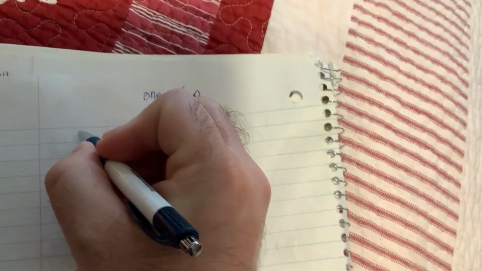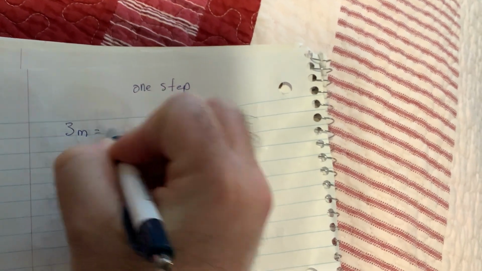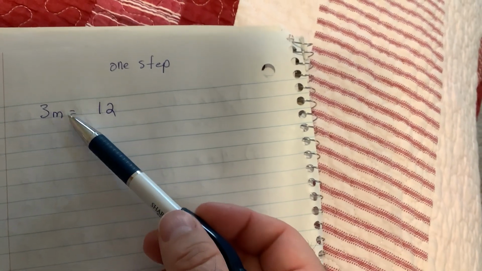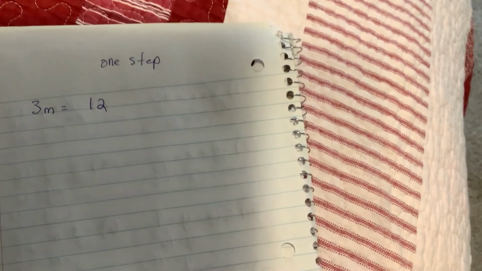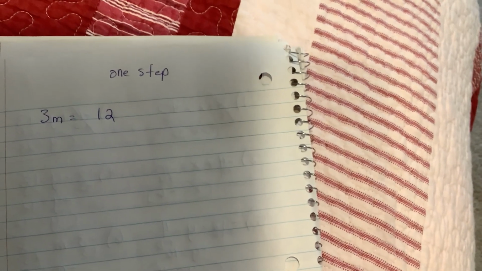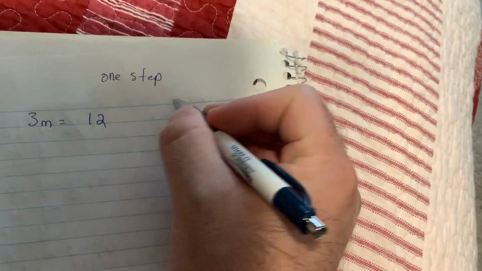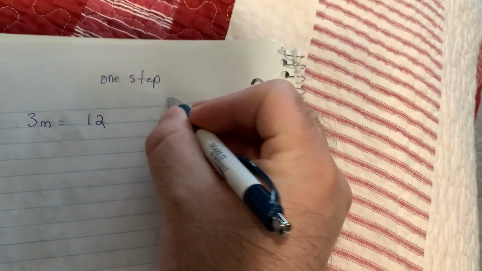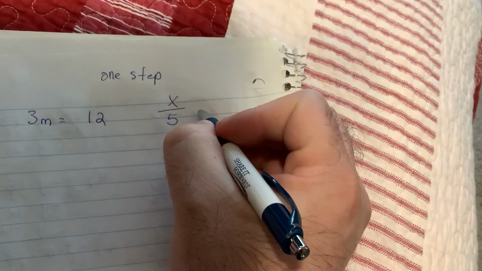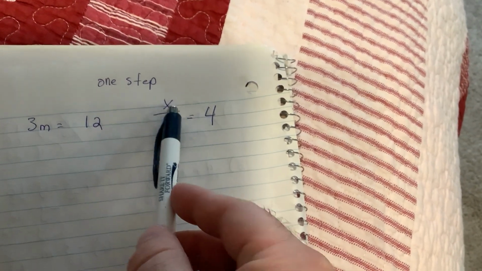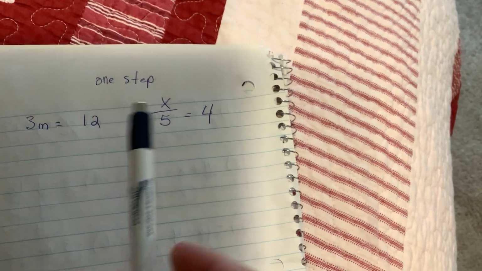Well, what happens when you've got like 3m equals 12, okay? Now, we're not taking anything away from m or adding to m. We just have 3 of them, okay? And that's one example of a different thing. Another thing is, what if we are dividing a letter by something? So x divided by 5 is 4 or something, okay? So once again, we're not subtracting or adding anything from x, but we're dividing something from it.